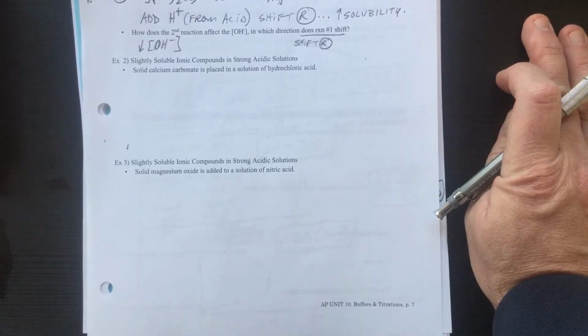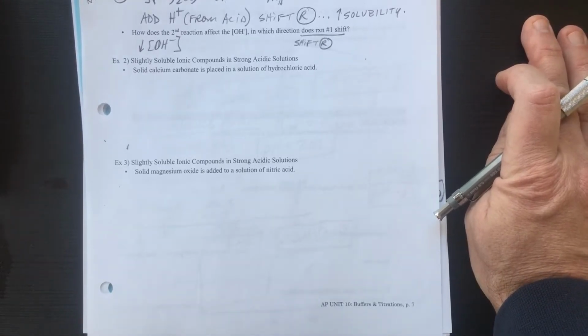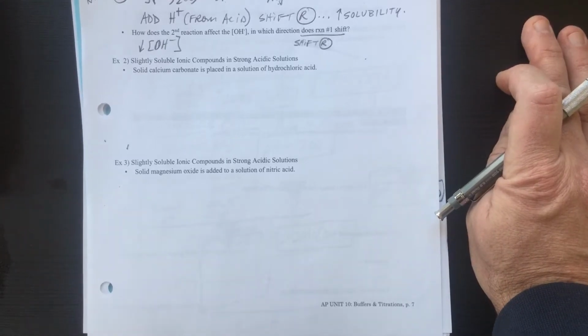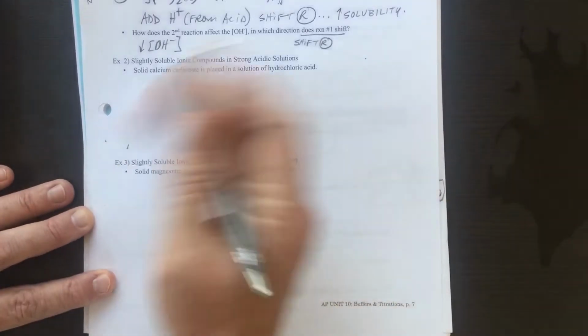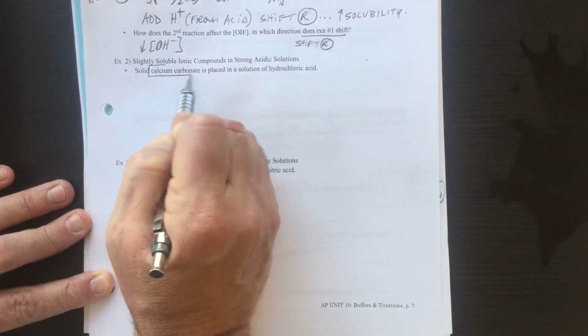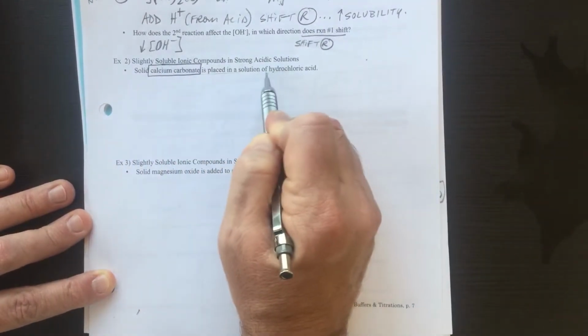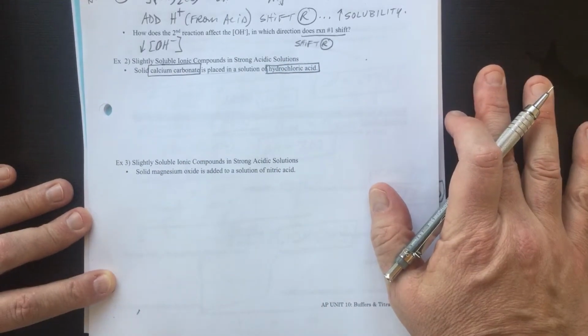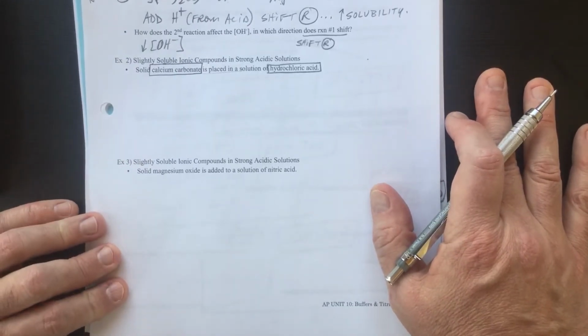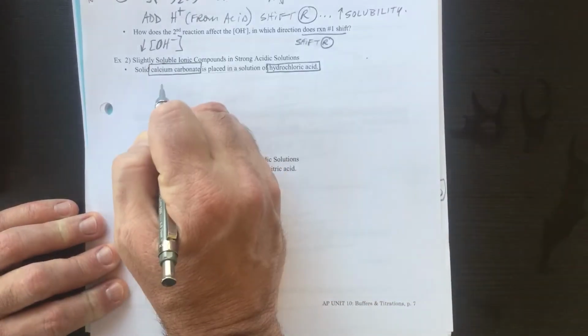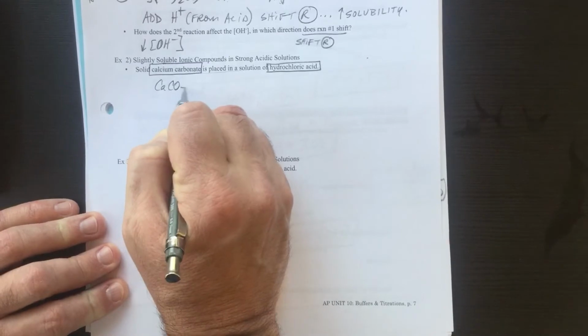Again, I'm going to end up with a net ionic equation, but that's not really the goal. The goal is to explain how an acid or a base added to an insoluble or slightly soluble compound can cause an increase in the solubility of that compound. So here we're looking at solid calcium carbonate, and we're going to add some hydrochloric acid onto it. If all I were doing were writing net ionic equations, I would just dig into writing the net ionic equation. The purpose of this is to look at how an acid added onto one of these slightly soluble compounds can affect the shifting equilibrium.